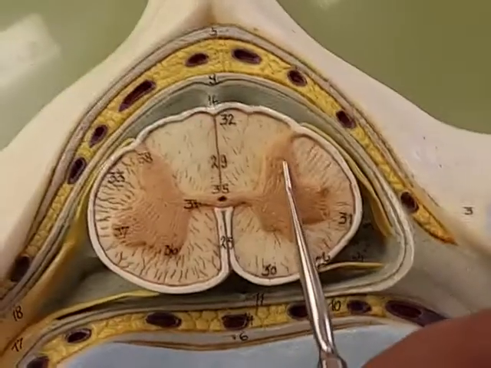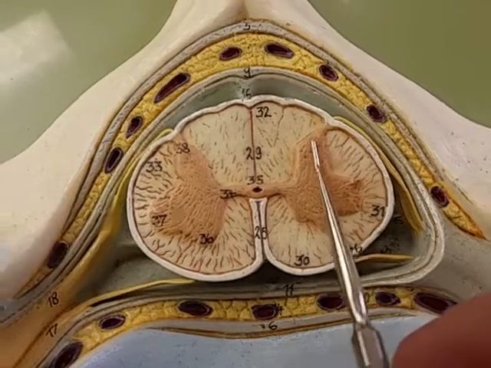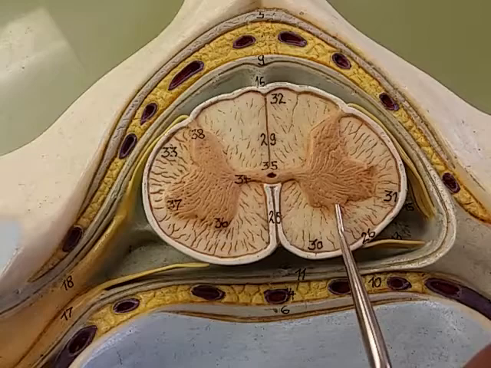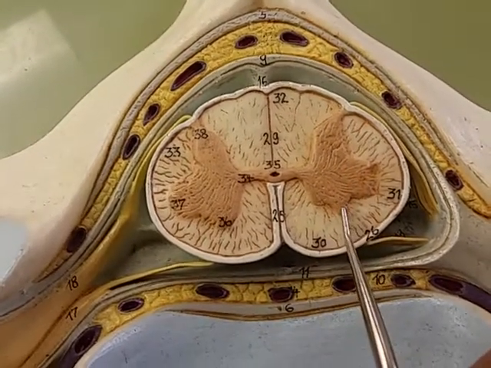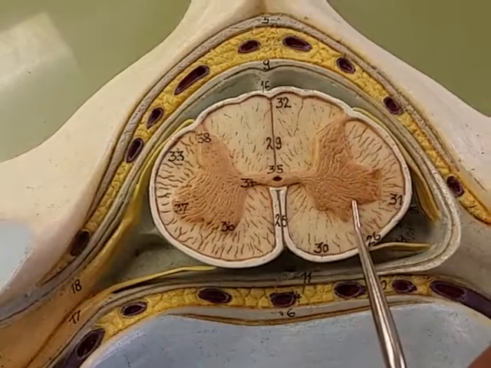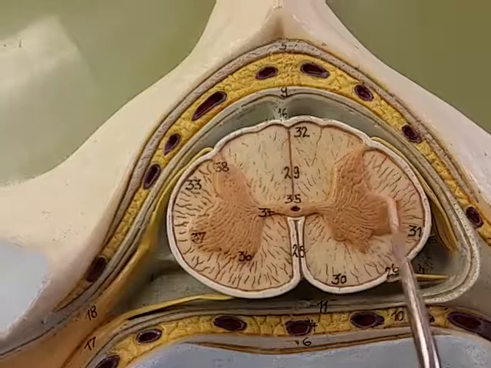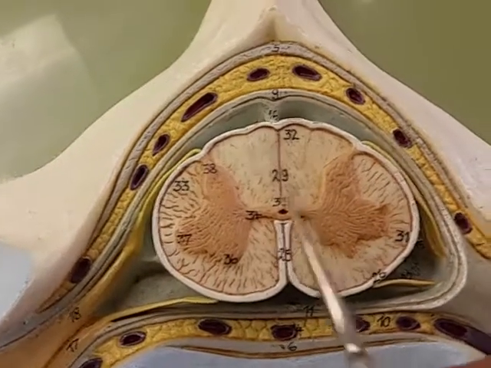If you look at the gray matter, you see a horn here, and here's one, and here is another one. This will be the dorsal horn, and this will be the lateral horn, and this will be the ventral horn. Dorsal horn is the same as posterior horn. Ventral is the same as anterior. So 3 horns from the gray matter, and the white matter is column. So remember, the gray is 3 horns. The white is 3 columns or funiculi.